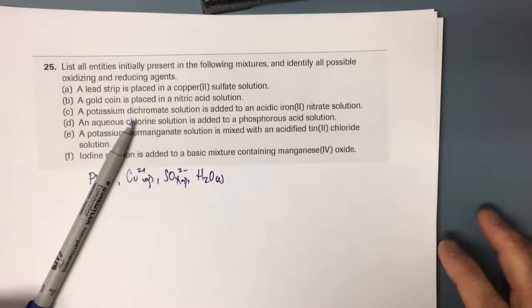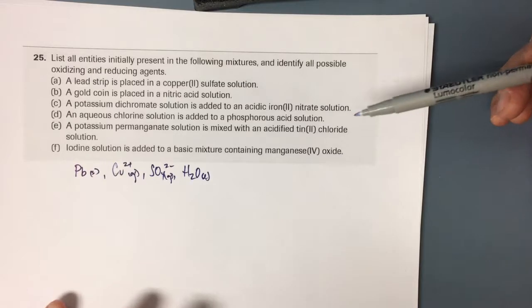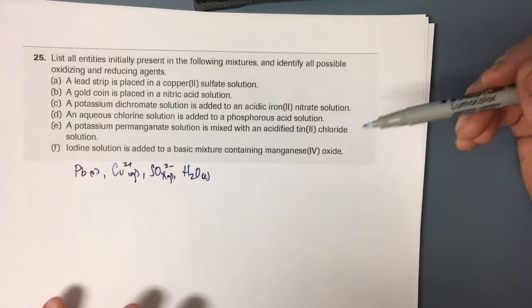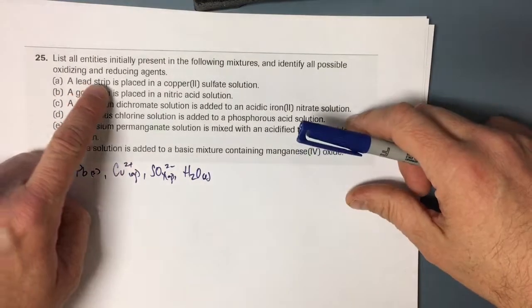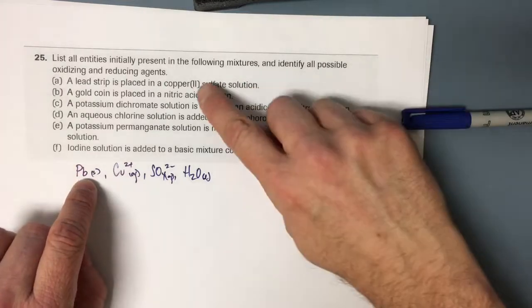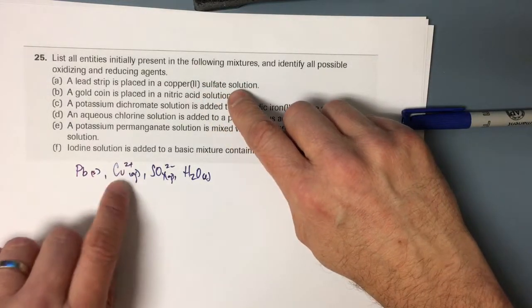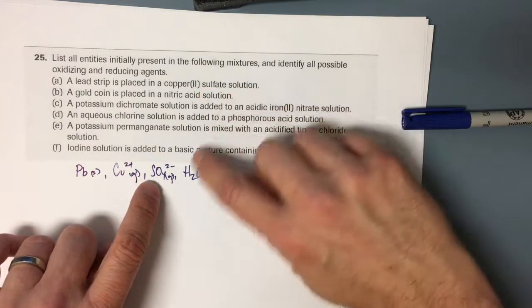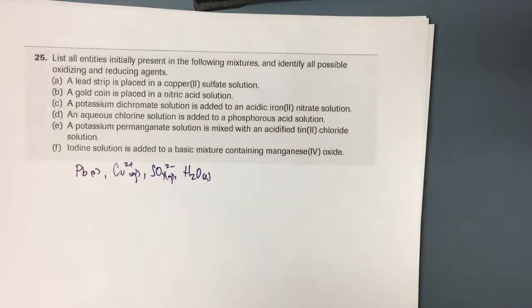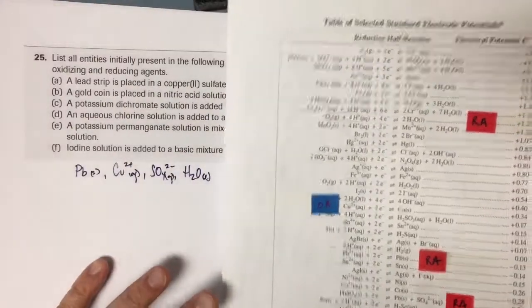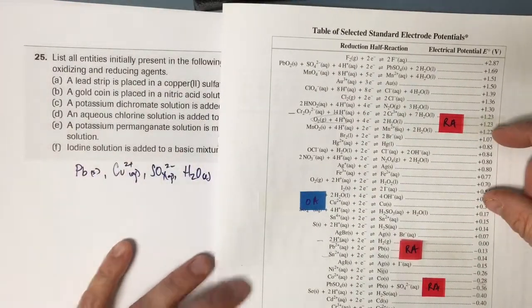So in this video, we're going to try question 25, and these are a little bit more complex reaction scenarios. I've got a lead strip, so that's lead solid, placed in copper 2 sulfate solution. So it's got copper 2 ions and sulfate ions in water. What I need to do is take my data booklet and go find all of those things. Now I've done this one already for you.